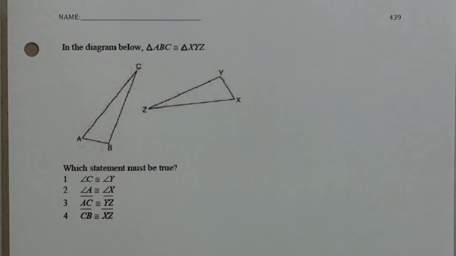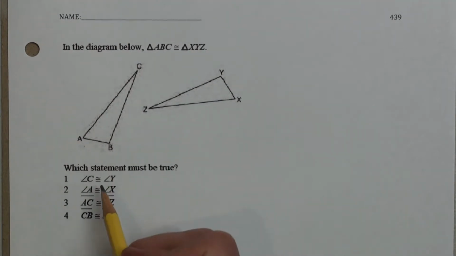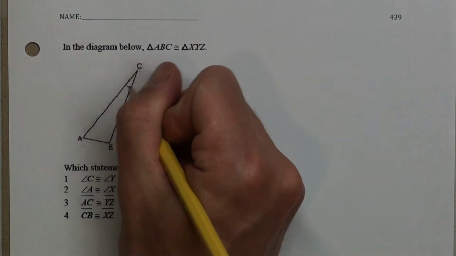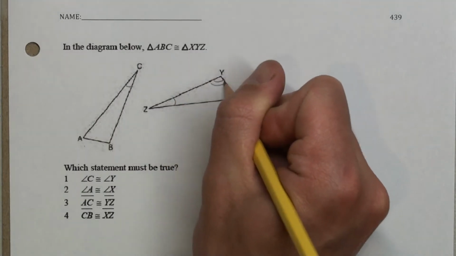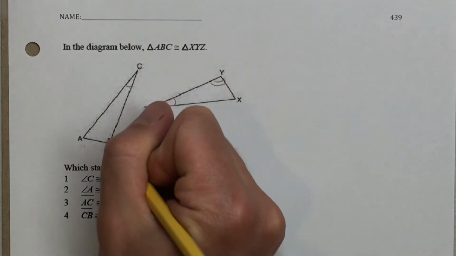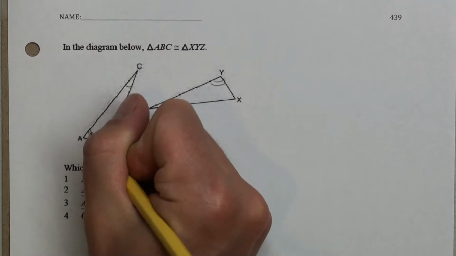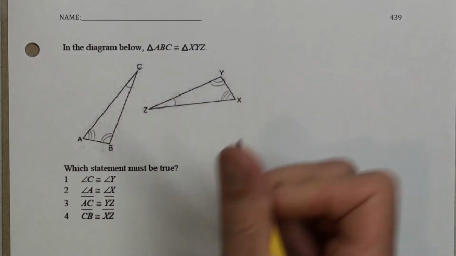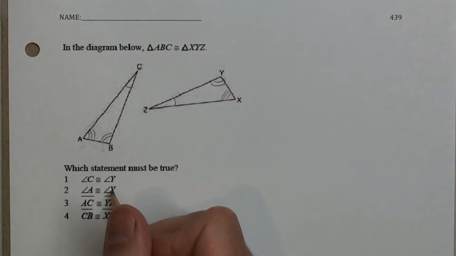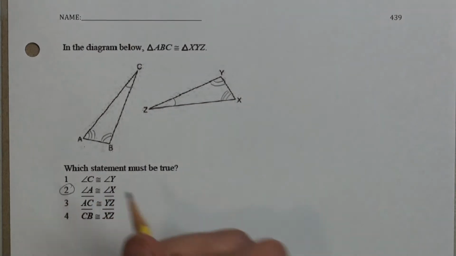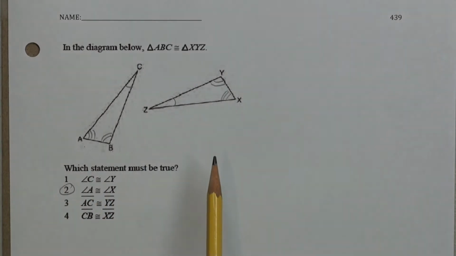Which statement must be true about these two triangles that are congruent? C and Y, no. C and Z, Y and B, A and X. Yeah, it's choice 2. The other one said AZ and YZ, nope, and CB, nope, so it's choice 2.